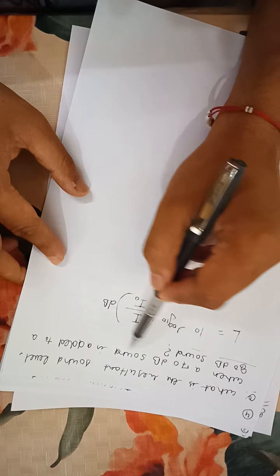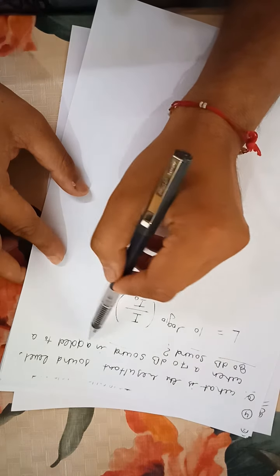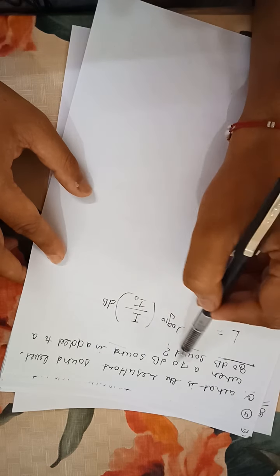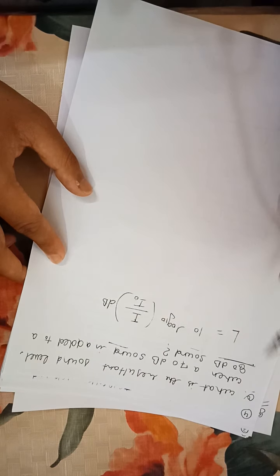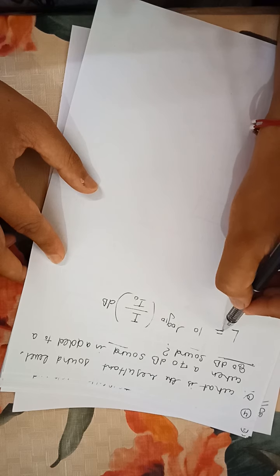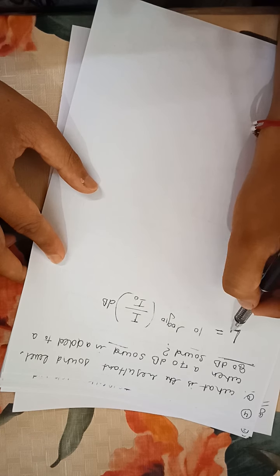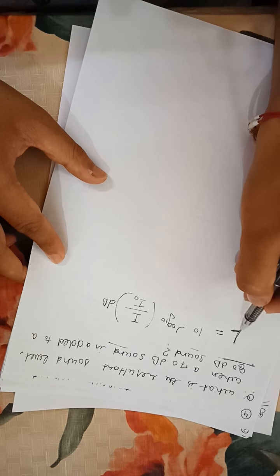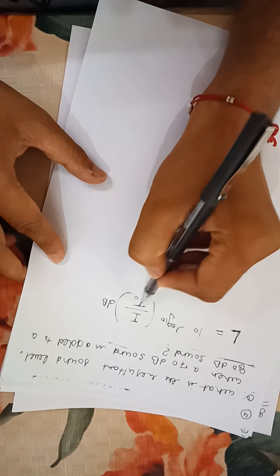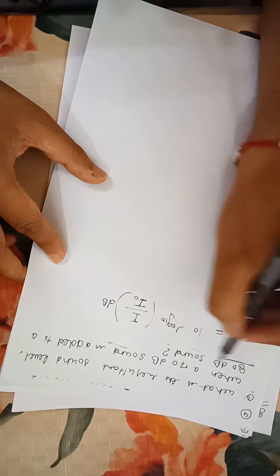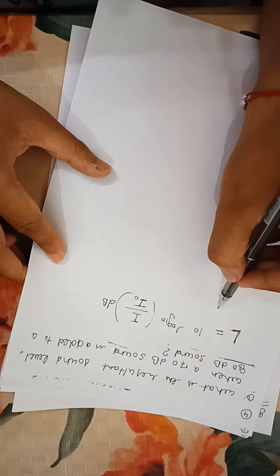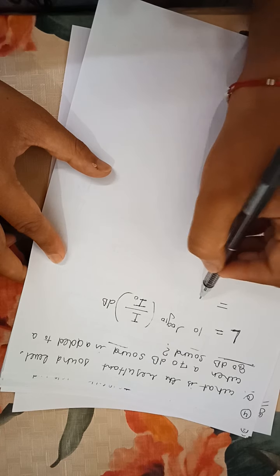There is a 80 decibel sound already there, and we add the 70 decibel sound. So the resultant sound level we have to find out. So the formula of sound level is this. Now at the condition of increased sound level of 70 decibel, we can have this. So let's suppose the intensity changed.